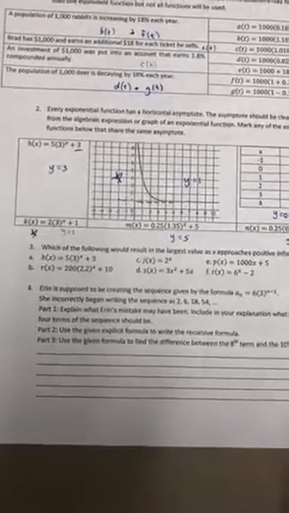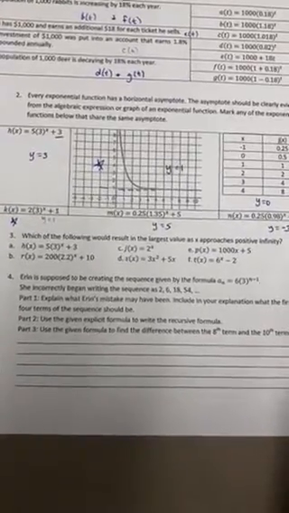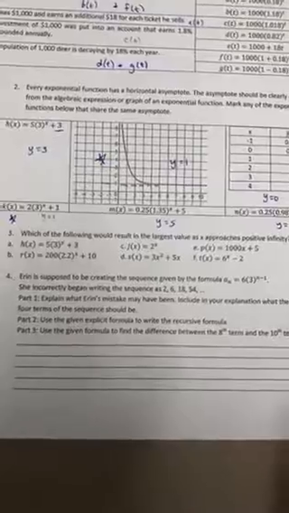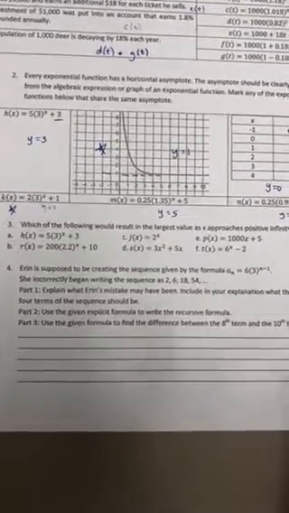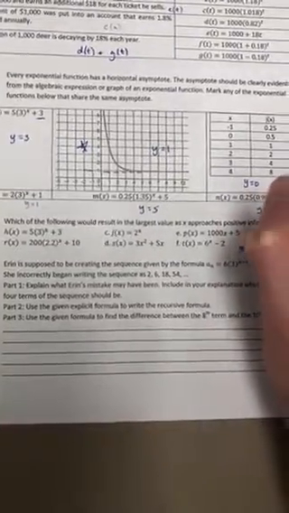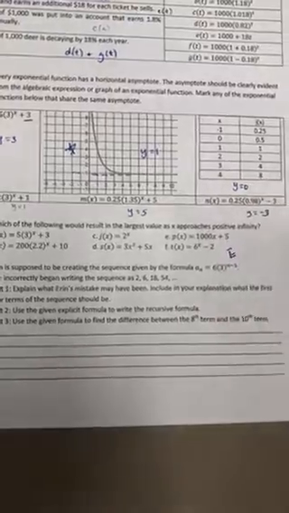Which of the following results in the largest values as x approaches positive infinity? So the big idea here is to understand that exponentials grow faster than anything else. Okay, so let me write this down.